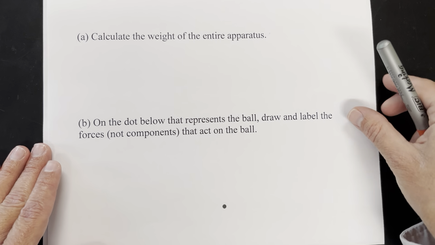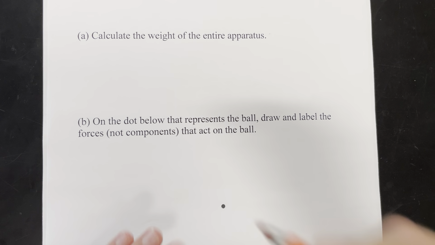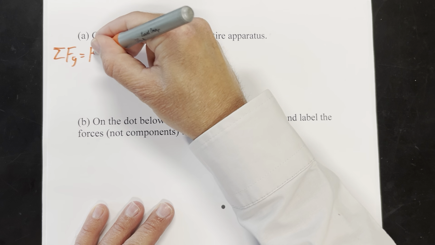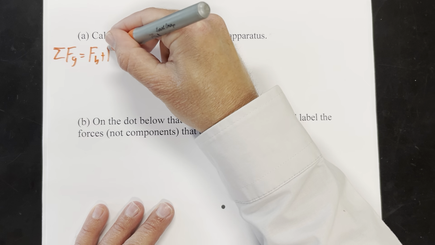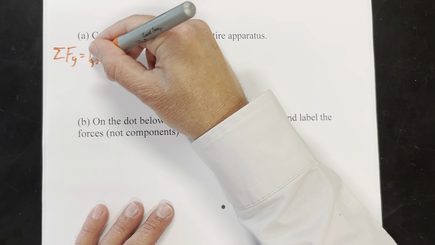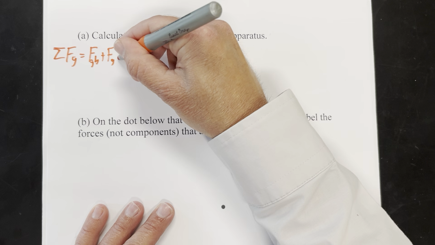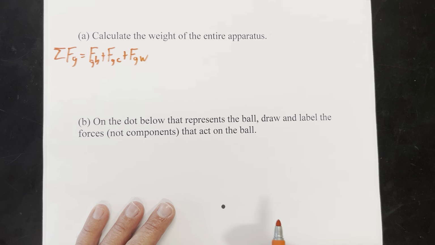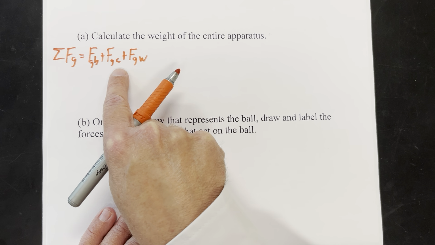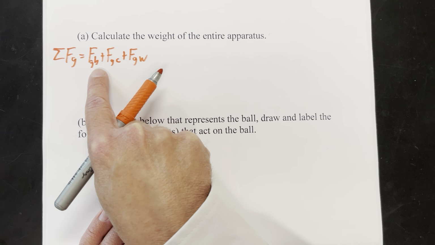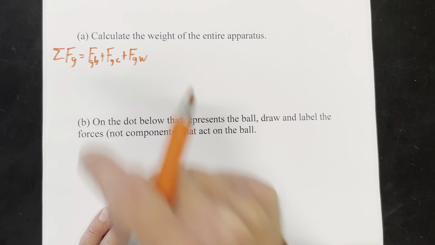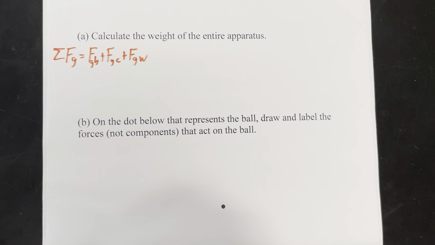So let's get to the very first question, which says calculate the weight of the entire apparatus. So we're going to sum up all the forces of gravity: the force of gravity on the ball, the force of gravity on the container (I'll call it container so I don't confuse it with ball), and the force of gravity on the water. Two of those they told us right off the bat: the container weighs 2 newtons and the ball weighs 3 newtons. So we have to find the force of gravity on the water.